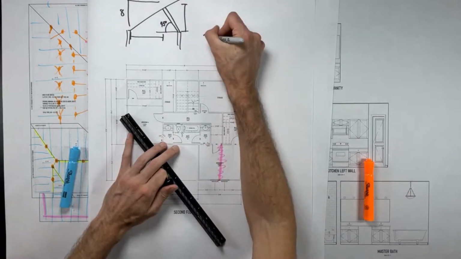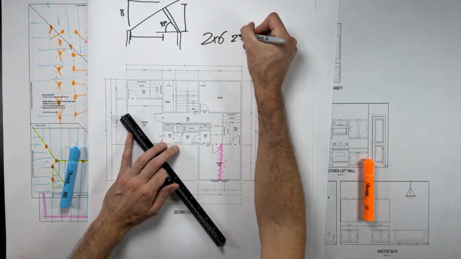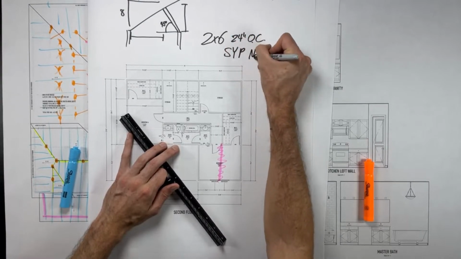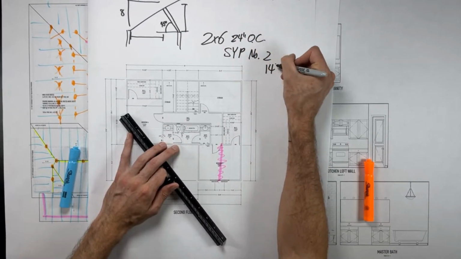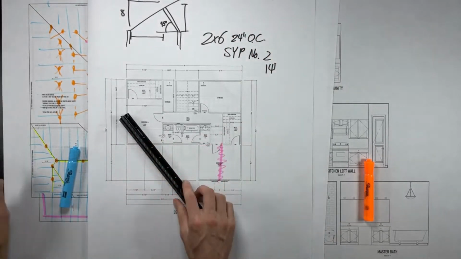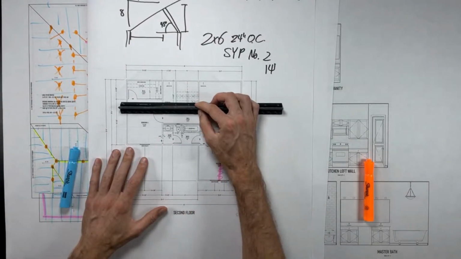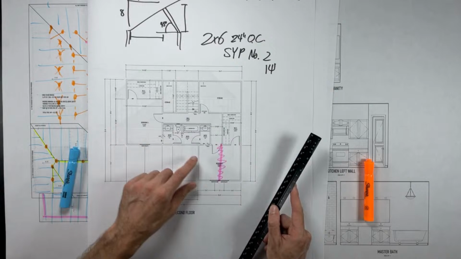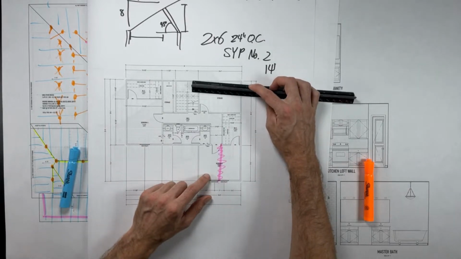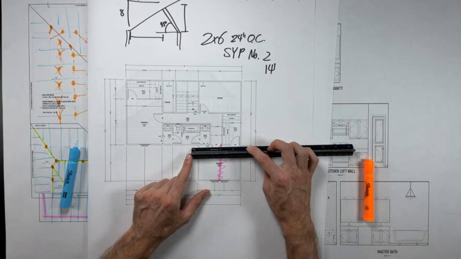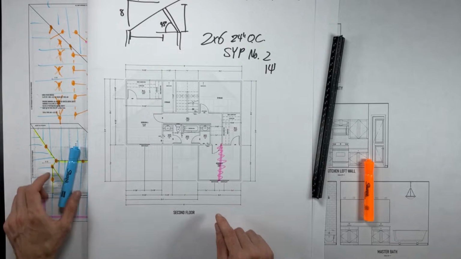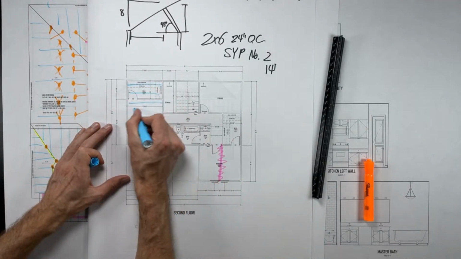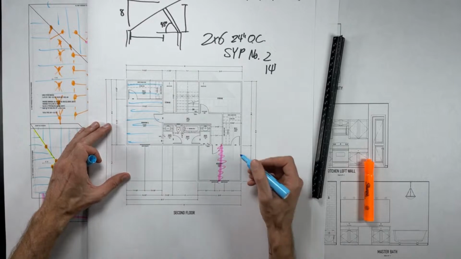So if I use regular ceiling joists, 2x6, 24 inches on center, and I use Southern Yellow Pine #2, I can go basically 14 foot horizontal before I need support, which means I can cross a 14-foot room and I'm fine. So this is a 14-foot room. So these ones are fine as well. So I would prefer to cross this the short way. So I'd probably run ceiling joists like this here.